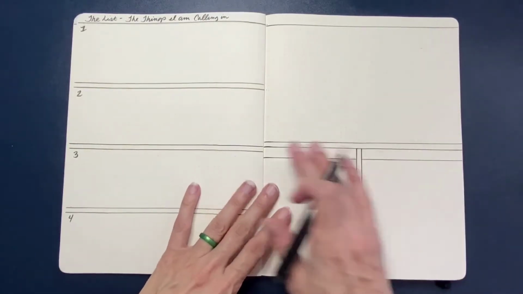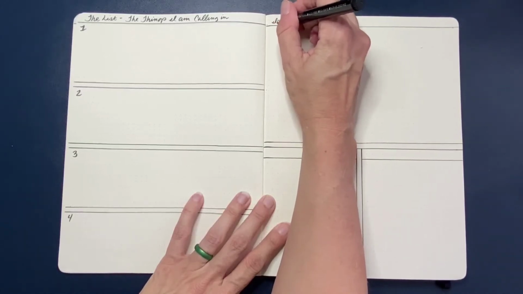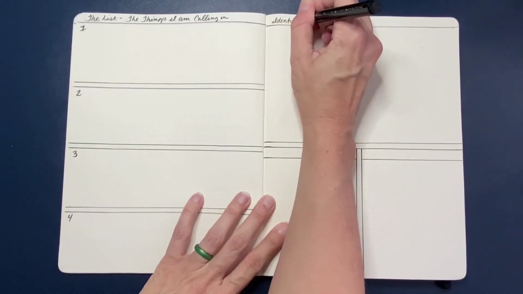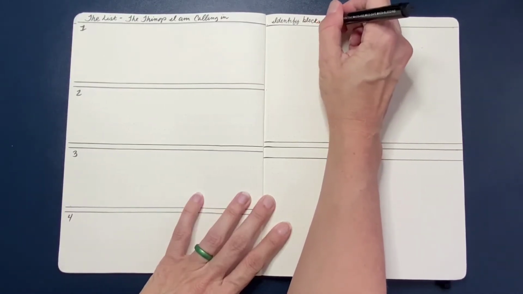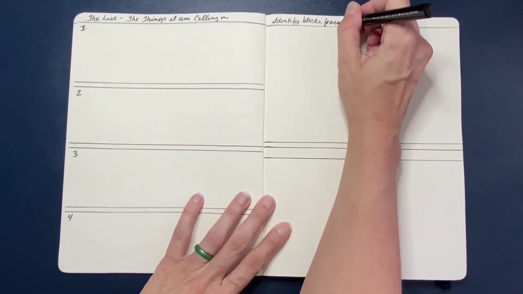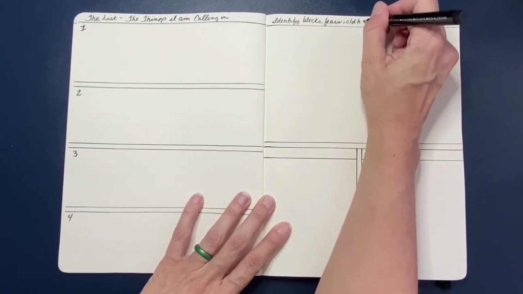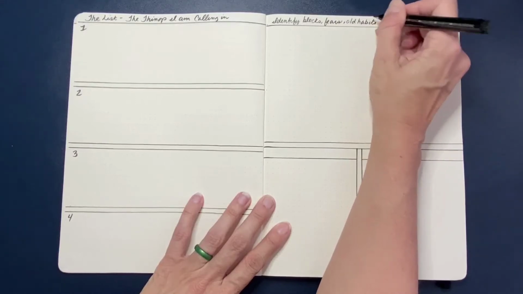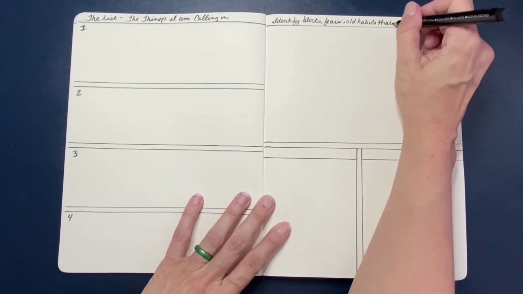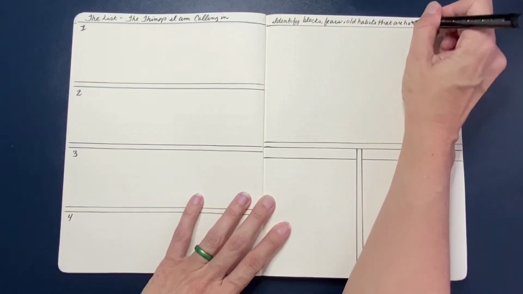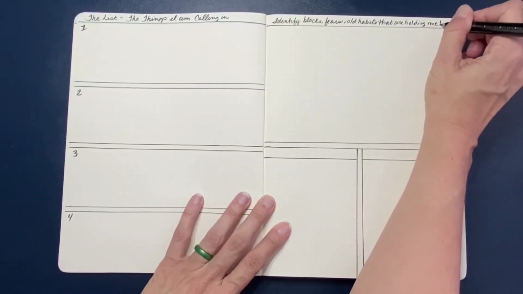On the next layout on this page, this is going to be identify blocks, fears, old habits, that are holding me back.